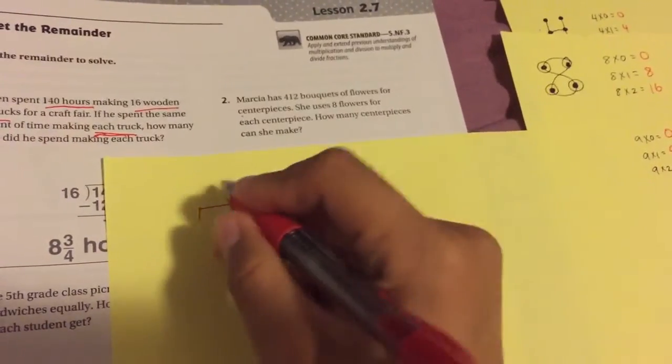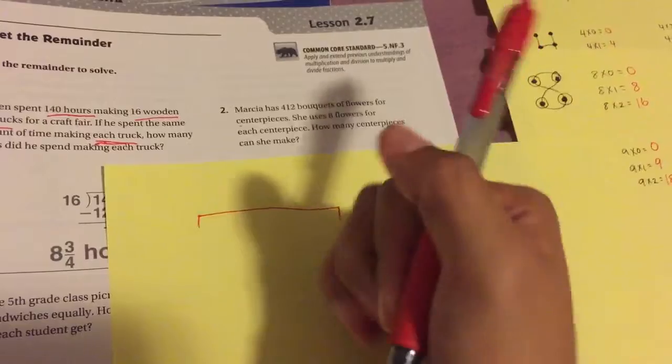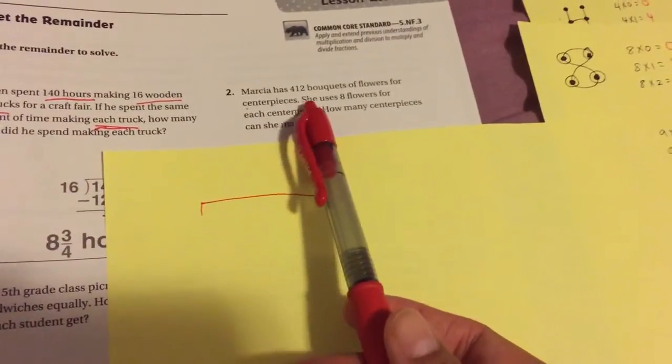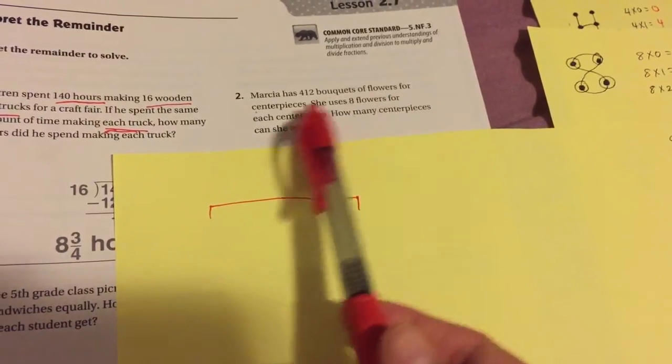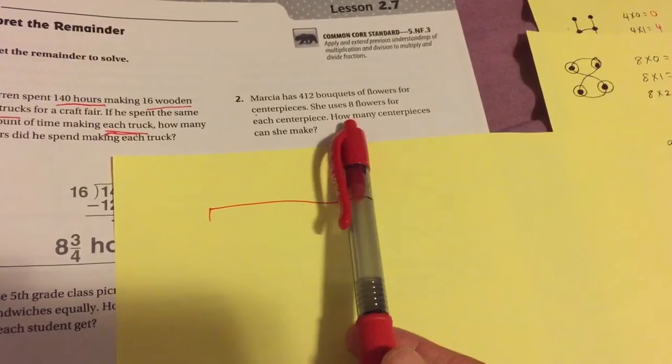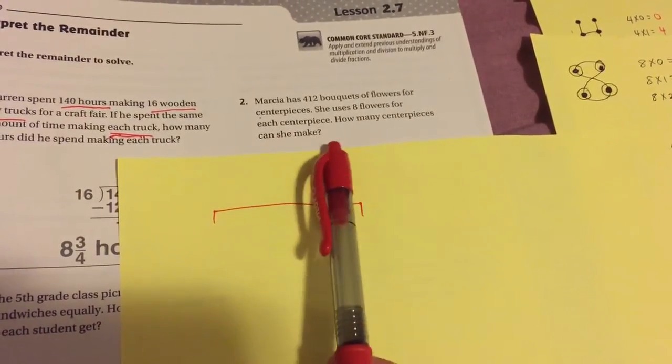So now that we know some of these vocab words, let's read it again and figure out, do we have a total of something? If so, it goes on top. And what are we doing with that total? So Marcia has 412 bouquets of flowers for centerpieces. She uses 8 flowers for each centerpiece. How many centerpieces can she make?